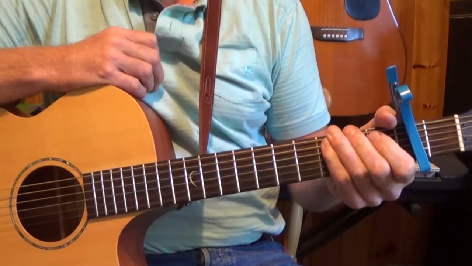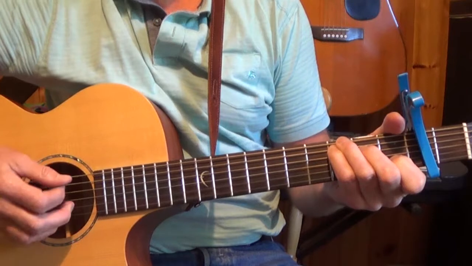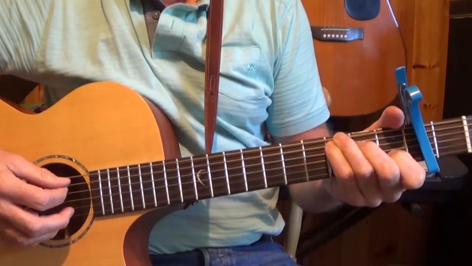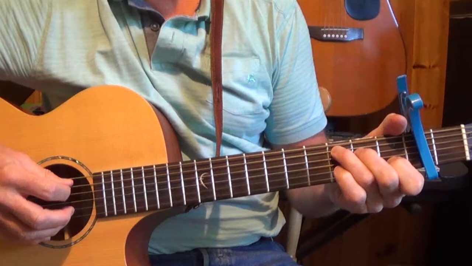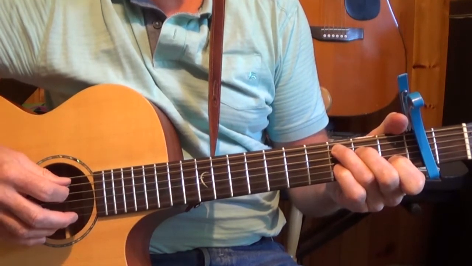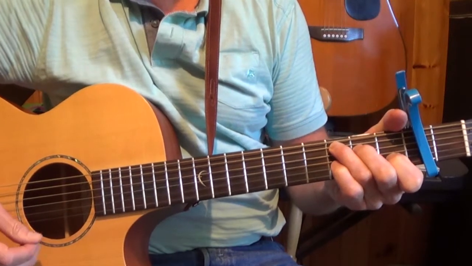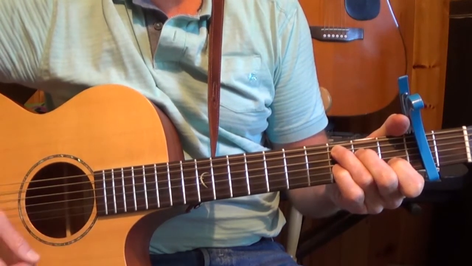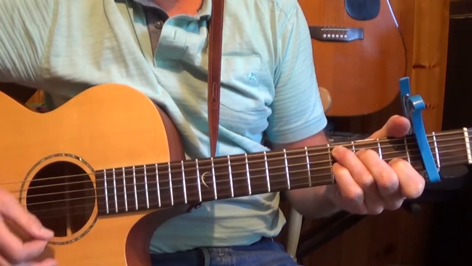Now the strum pattern, it's a 3/4 strum pattern, which means we have 3 beats in a bar. I'm going to pick the root note of the chord on the 1 beat. So in the C chord shape, I'm going to pick the 5th string. That's the root note, and then followed by 2 down strums. So it'll be pick, strum, strum, pick, strum, strum.